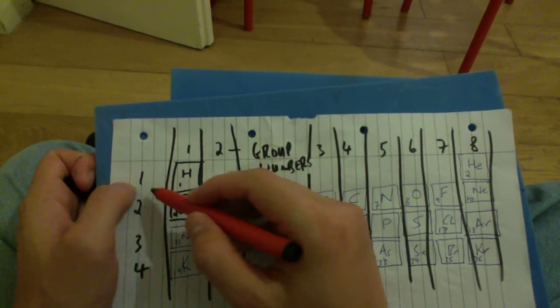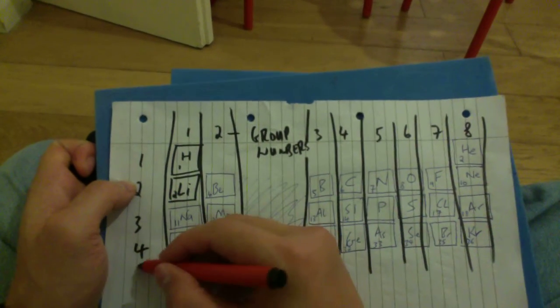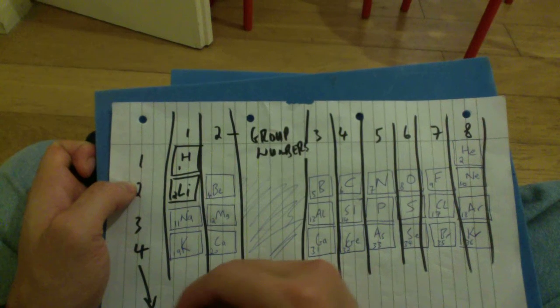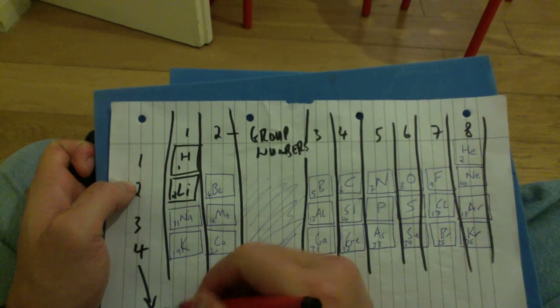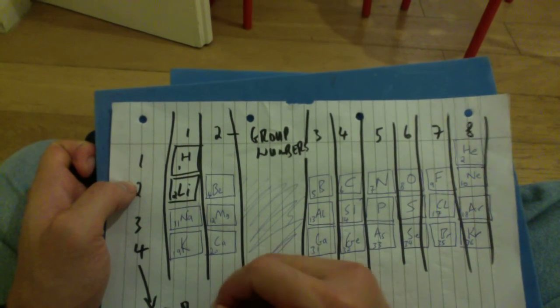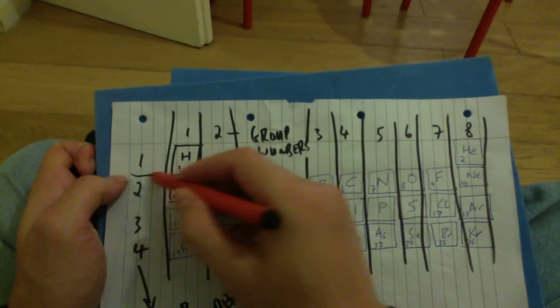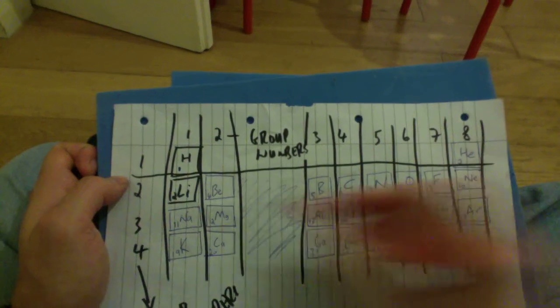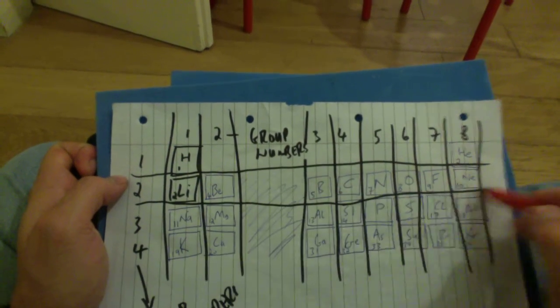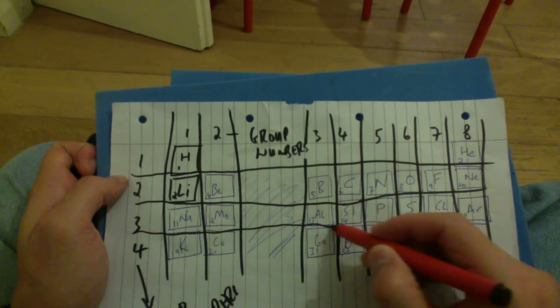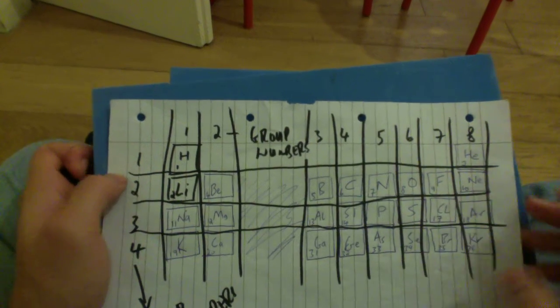The numbers on the side are called period numbers. They tell you the periods, and they form rows across here. Alright, so let's just go through.